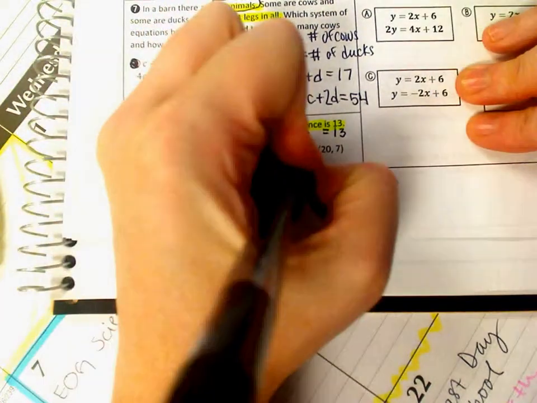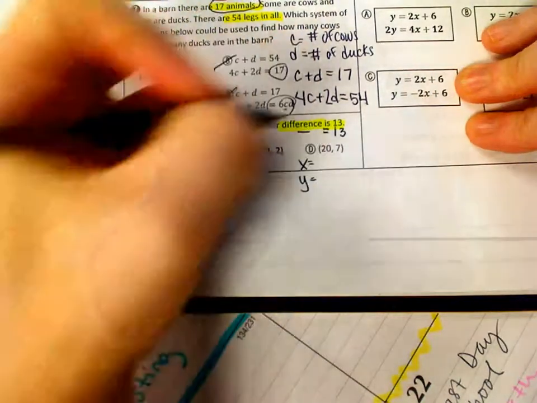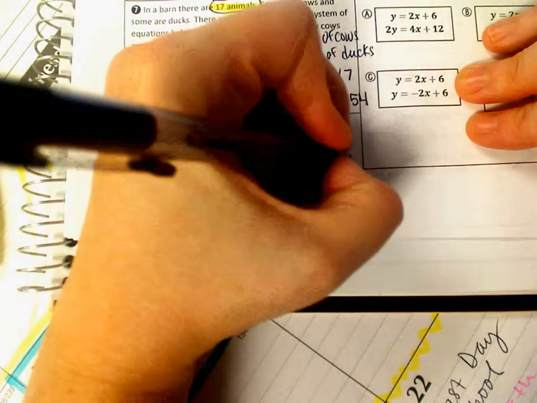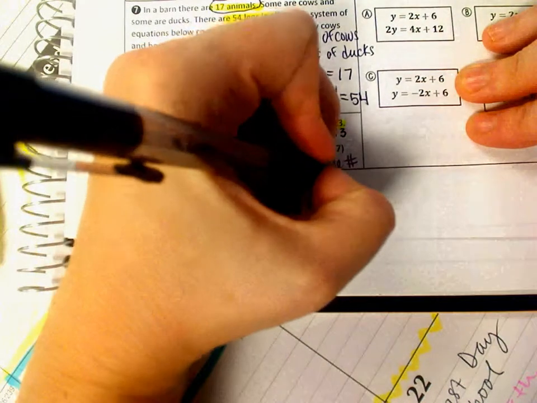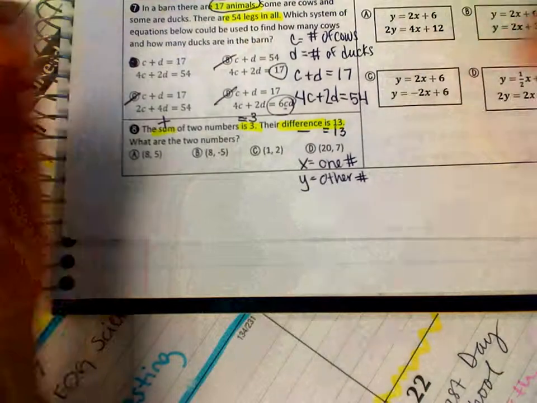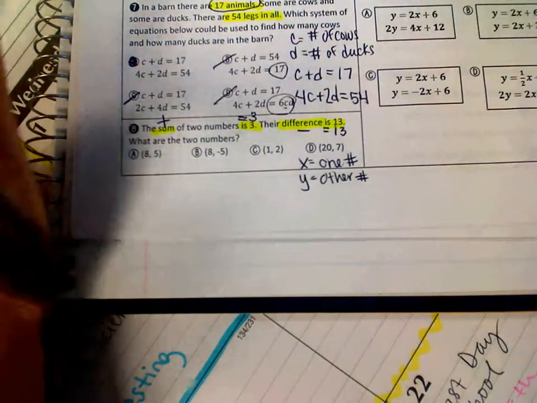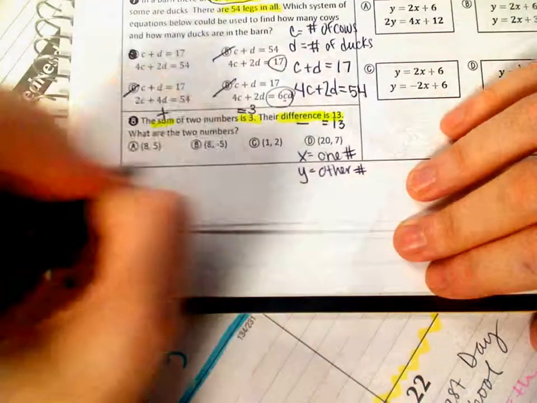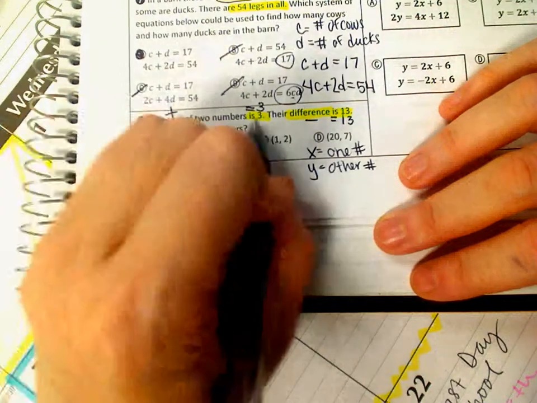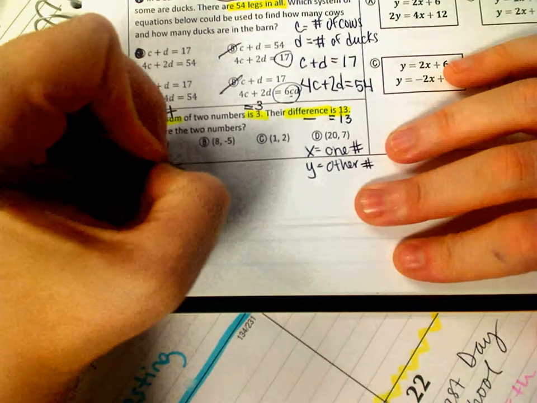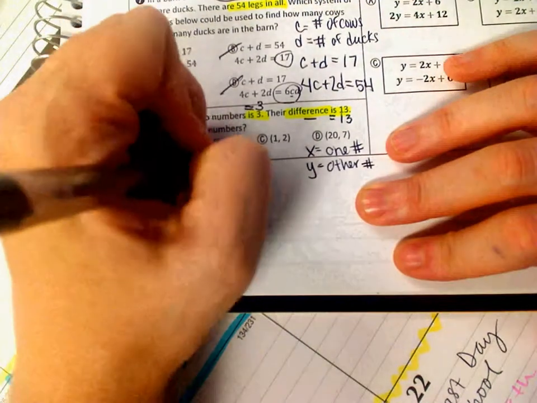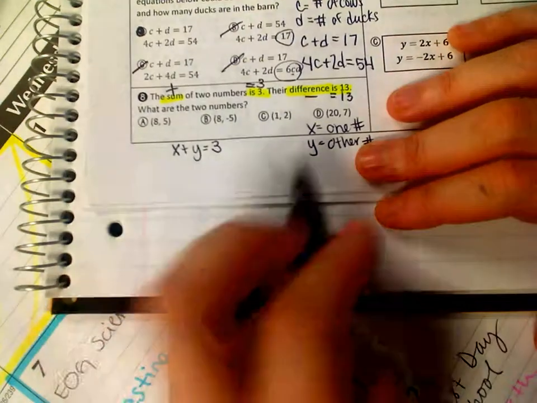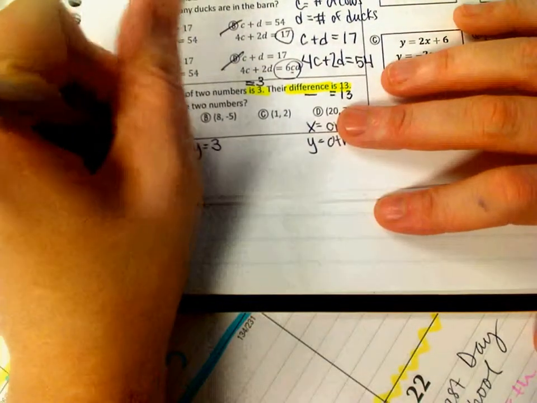X is one number, Y is the other number, and then let's set it up. So the sum of the two numbers, so X plus Y, equals 3. The difference of the numbers, so when you subtract them, you get 13.